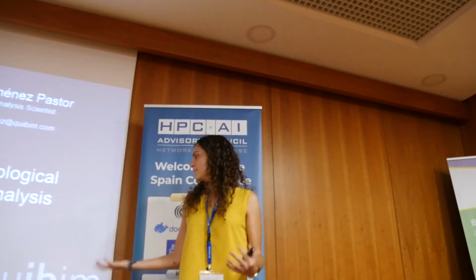And this is a concrete application where HPC is a need. We need it to develop this kind of algorithms. And please let me introduce QUIBIM. QUIBIM is a spin-off from La Fe Polytechnics and University Hospital here in Valencia.